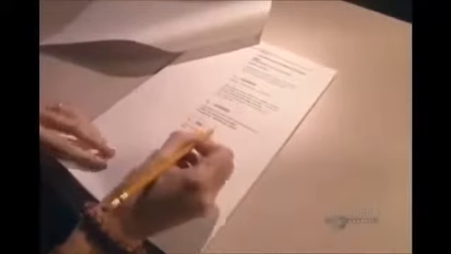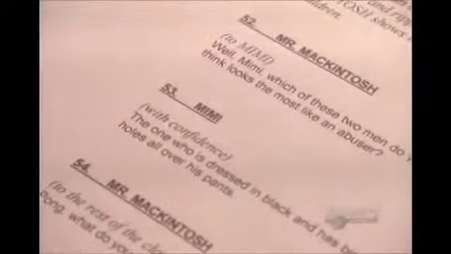It all starts with a screenplay, a script containing not just dialogue, but also physical descriptions of the characters and background scenery. The art director begins creating the characters. He draws in pencil.